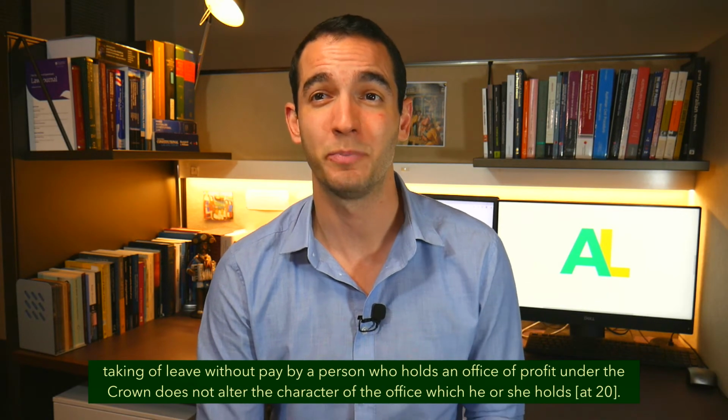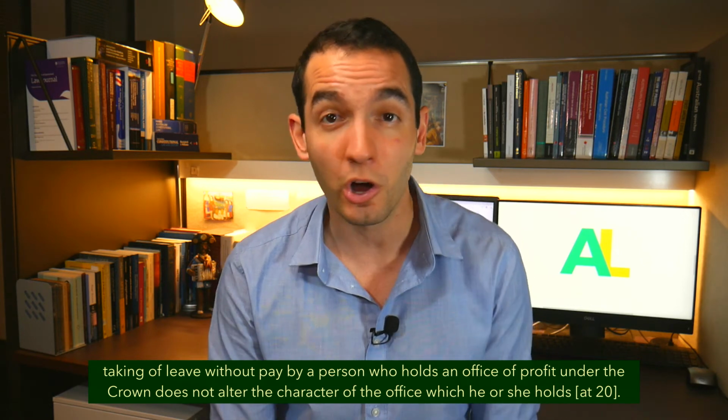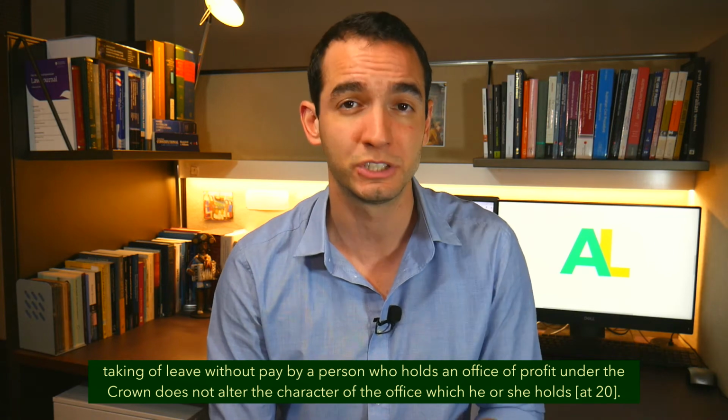He still had a permanent position as a secondary teacher in the state of Victoria. In fact, the taking of leave without pay by a person who holds an office of profit under the Crown does not alter the character of the office which he or she holds. And here, remember, the Crown can mean the Crown in right of the Commonwealth or the Crown in right of the states. So the fact that he was employed by the state of Victoria and not by the Commonwealth did not change anything. He was still disqualified for holding an office under the Crown.